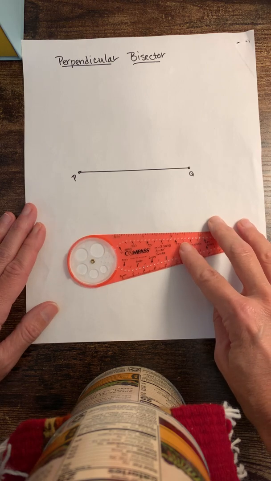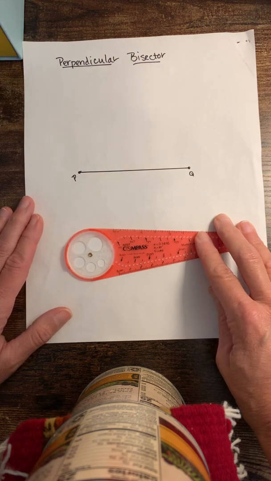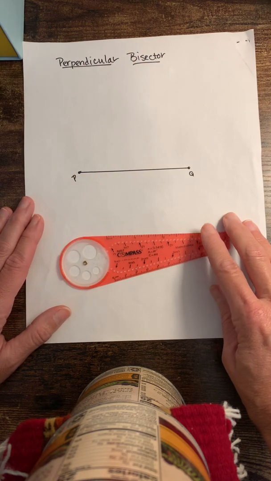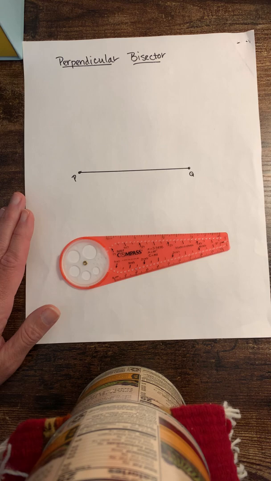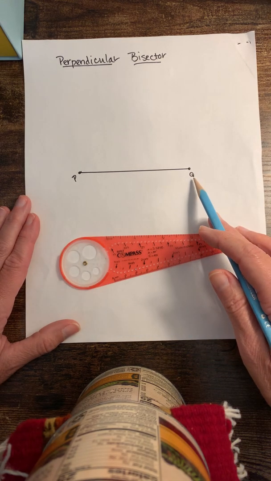So again, you still have your notebook out. Label this one perpendicular bisector. Remember that bisector means you hear the word bi, so two. That means that it's going to divide this segment into two equal parts.